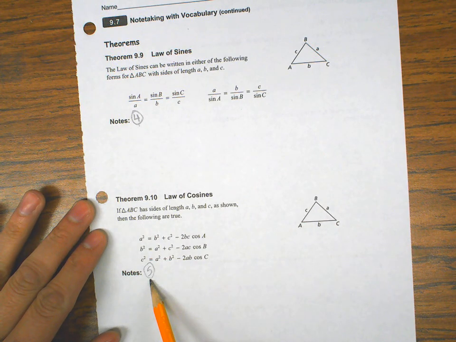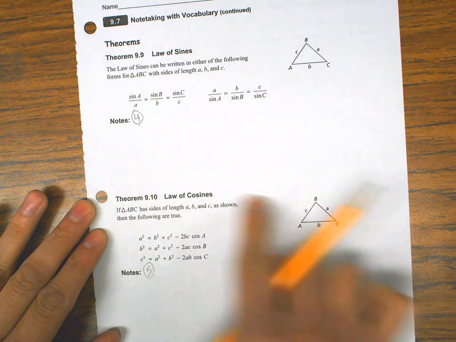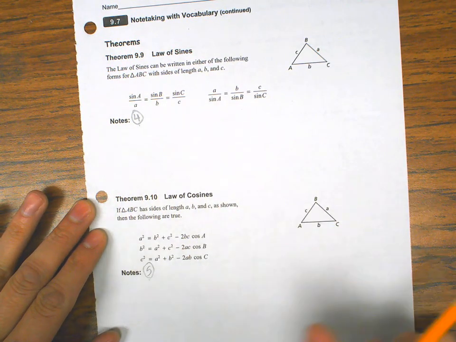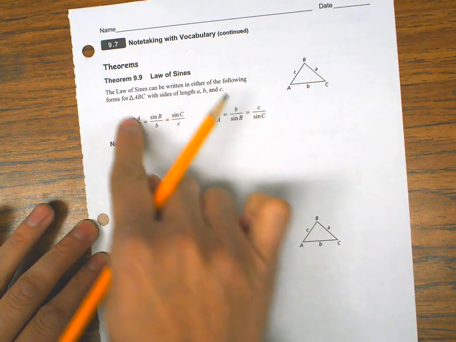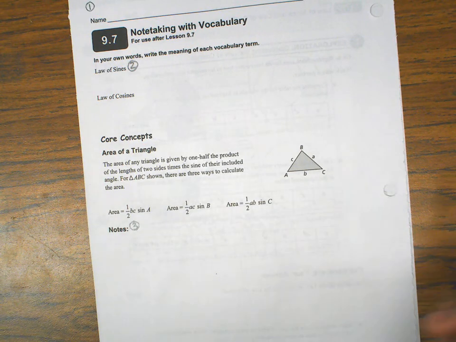Now, as you can see, we are going to be deriving the law of cosines in just a second. We're going to be deriving the law of sines in just a second. And we are going to be developing the area equations for a triangle whenever you do not have the actual altitude. Because we know that the area of a triangle is literally the base times the height. But in this case, we do not have the actual altitude of the triangle. So we need an alternative method.